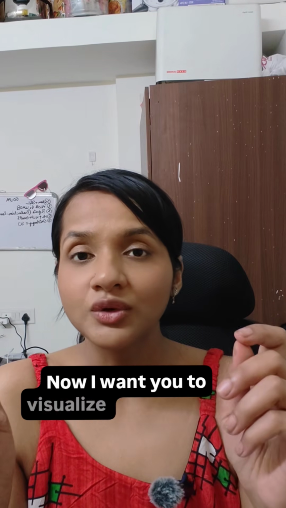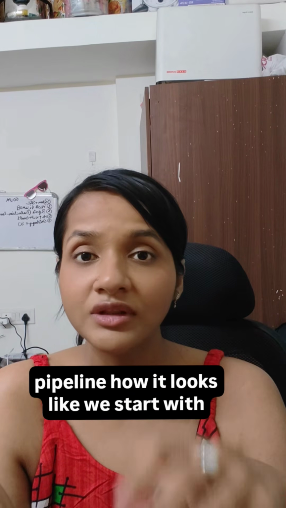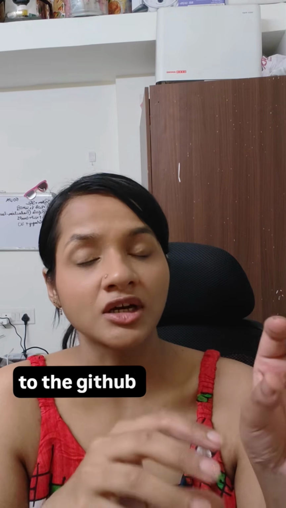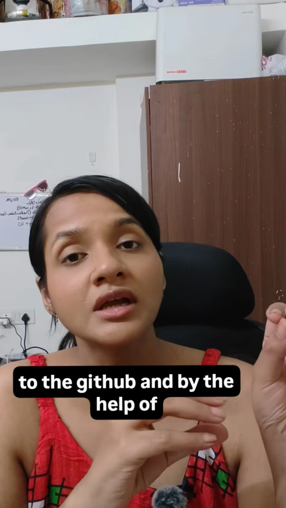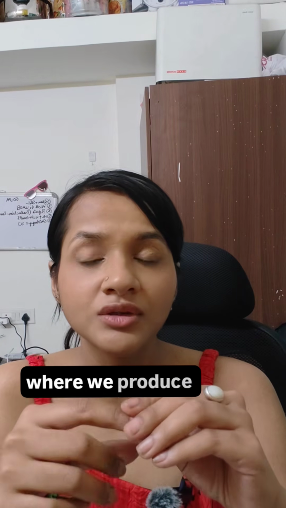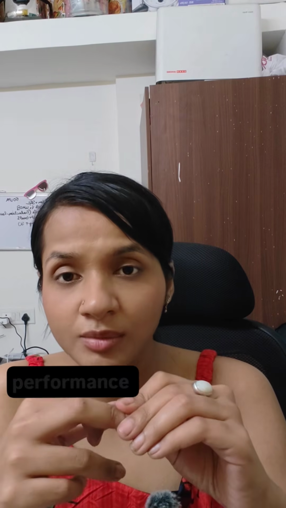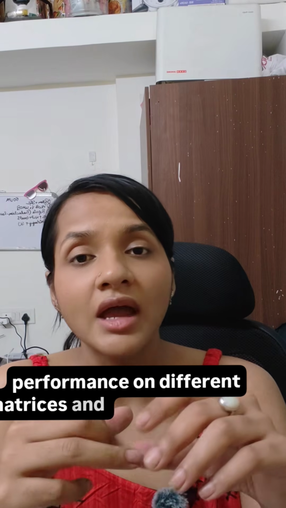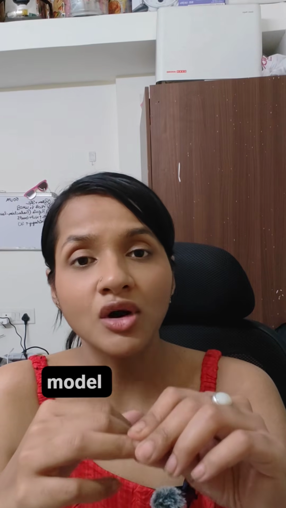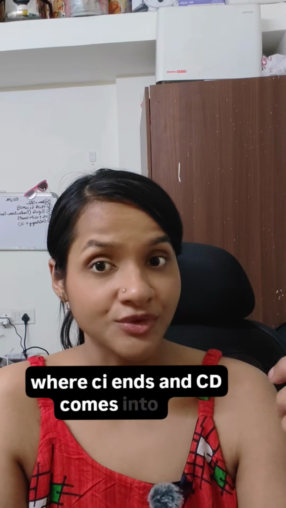Now I want you to visualize a simple CI/CD pipeline, how it looks like. We start with data and the code, then we push it to GitHub, and with the help of GitHub Actions we perform different operations like train, where we produce the model in the form of a pickle file, validate and check the model performance on different metrics, and once it surpasses the threshold, we then decide to package the model and the API endpoint. And this is where CI ends and CD comes into the picture.